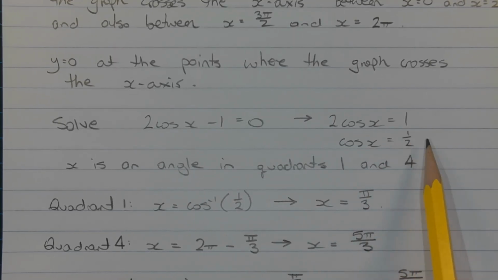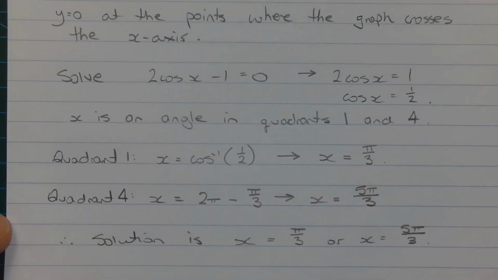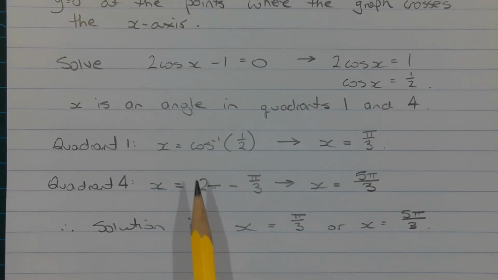Now this is a positive ratio, which means that x is an angle in either quadrant 1 or quadrant 4. Let's consider the quadrant 1 angle, or the acute angle. So x is equal to inverse cos of 1 over 2, and we get x equals pi over 3. Considering the quadrant 4 angle, x is equal to 2 pi minus the quadrant 1 angle, so 2 pi minus pi over 3, and we get x is equal to 5 pi over 3. Therefore, the solution is x equals pi over 3, or x equals 5 pi over 3 radians.